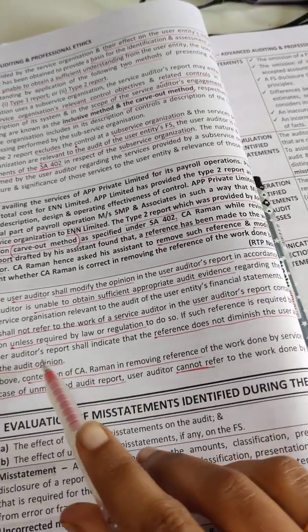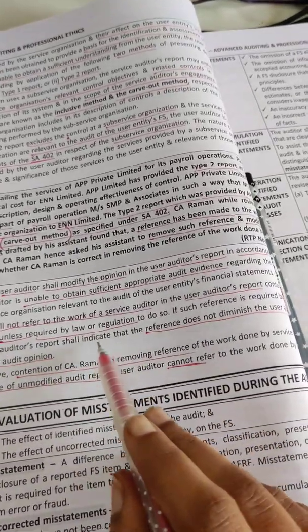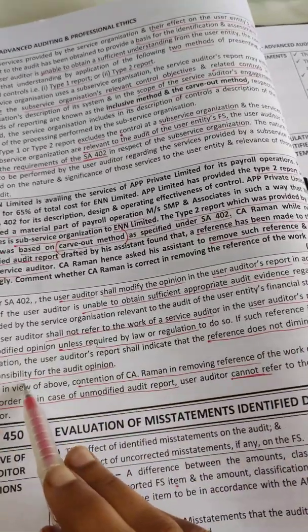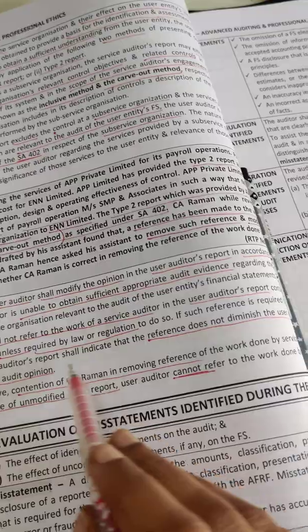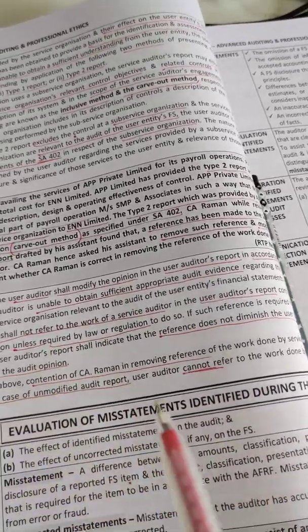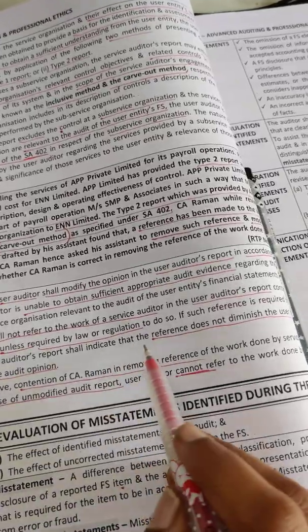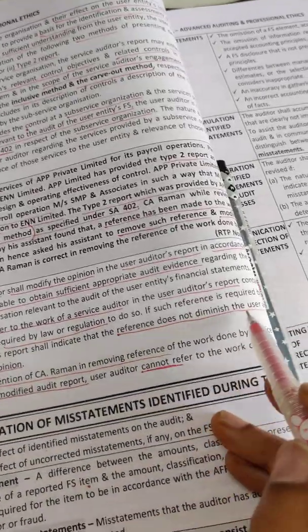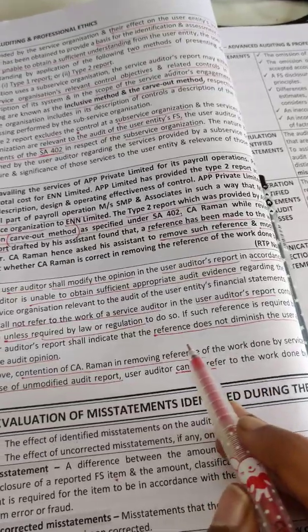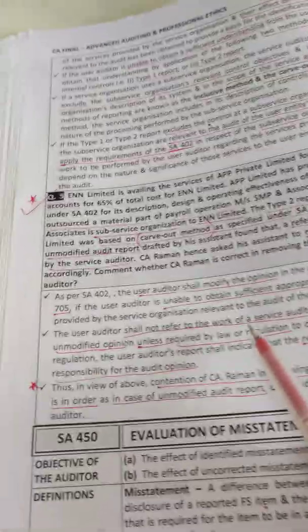the user auditor shall also indicate that the reference does not diminish the user auditor's responsibility. So if he is using the service auditor's unmodified report, he should clearly state that the reference does not diminish his responsibility for the audit opinion. This is what we have to consider in this particular question, which is really nice.